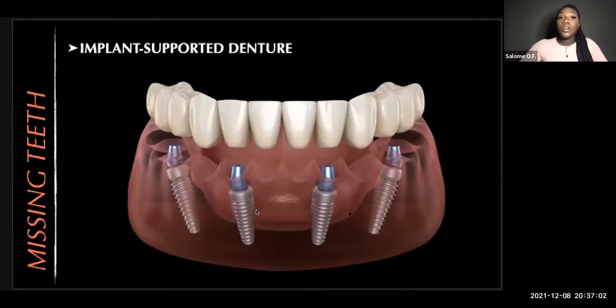So those are options. If you're currently wearing a full mouth denture and you feel like it's not stable, they say it's an ill-fitting denture, then you can inquire about getting implants to help with that denture staying on. And then you don't have to worry about using the adhesive and all those things to help the denture stay in.